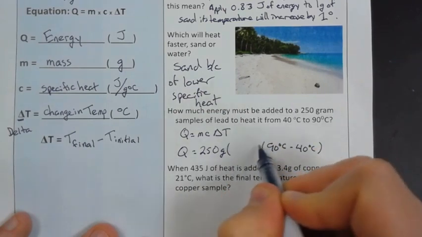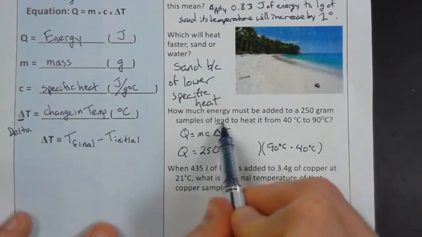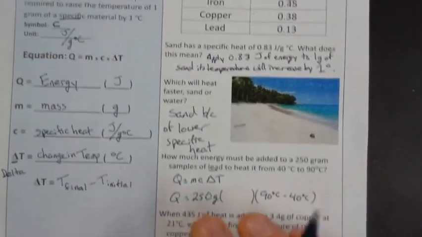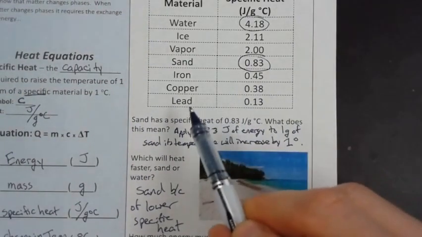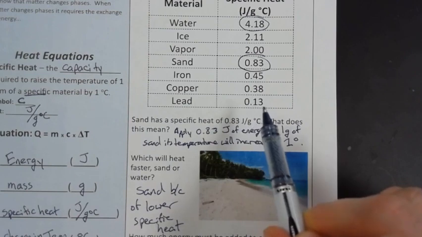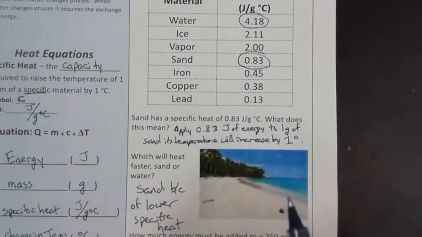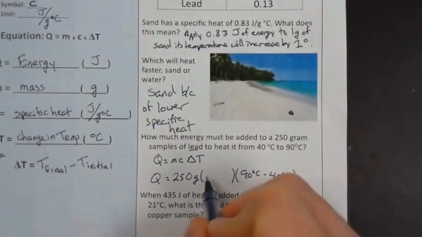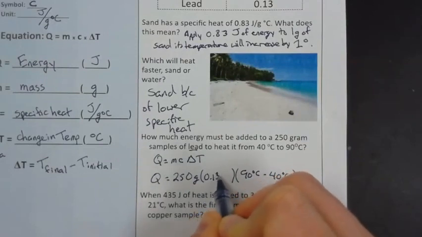And then this heat capacity, we're told it's a sample of lead. Well, lead has a particular specific heat capacity of 0.13, and that's something that's very specific. It's because it's a lead sample, so it will always have that same value for lead.